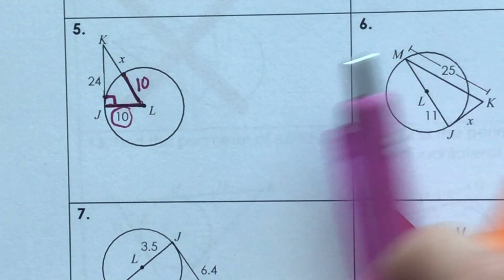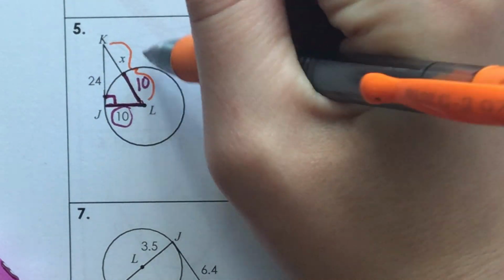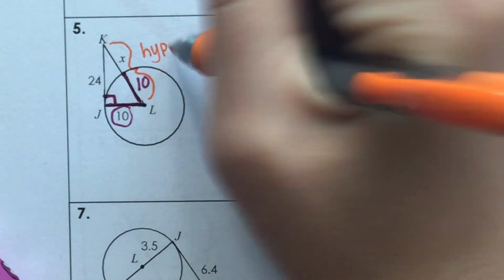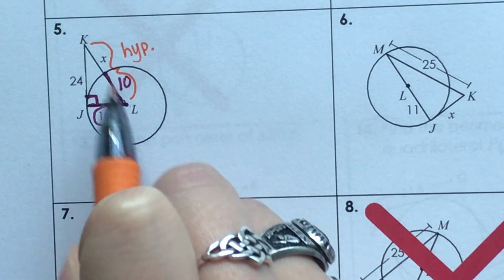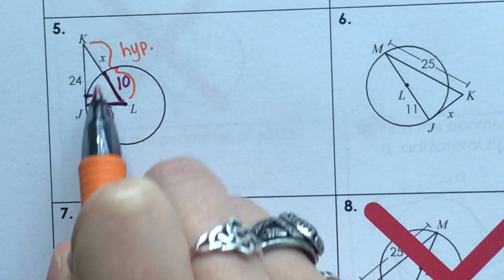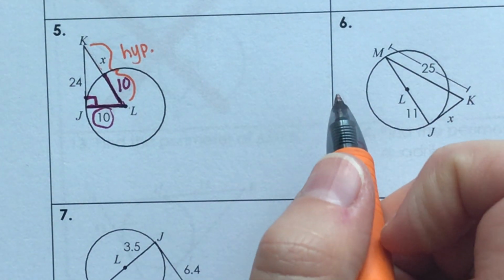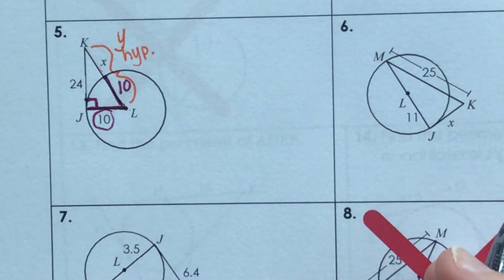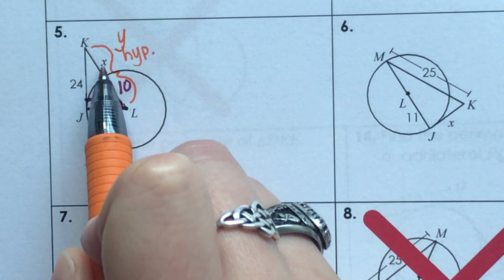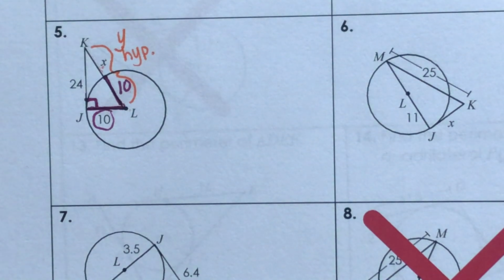And then I know that this whole side is across from the 90, so this whole thing is my hypotenuse. Now, here's where I have a little bit of a problem. I don't want to know the whole hypotenuse, I just want to know one piece of the hypotenuse. So instead of calling this 10 plus x, which I could do, I'm just going to call this whole side y. I'm going to show you why in just a moment, because then I'm going to be able to figure out what this one piece is. First I'm going to find the whole thing, then I'm going to find just the one piece.